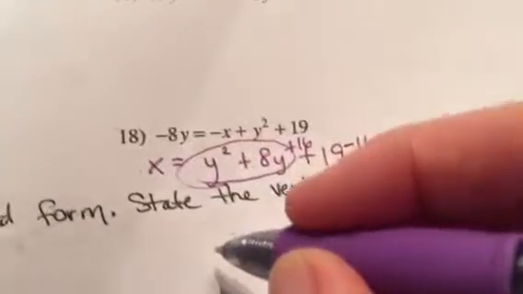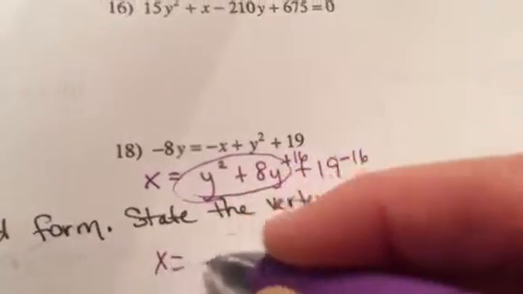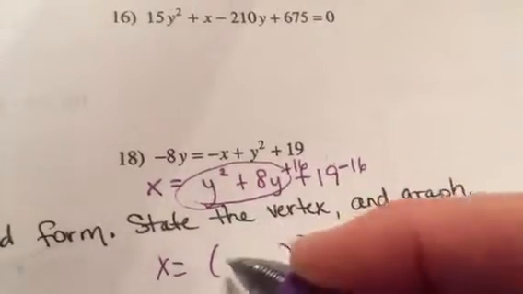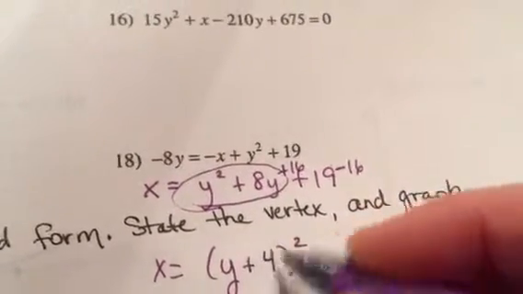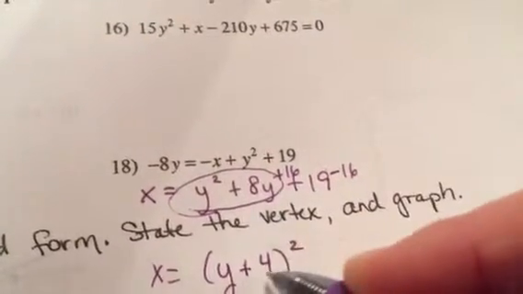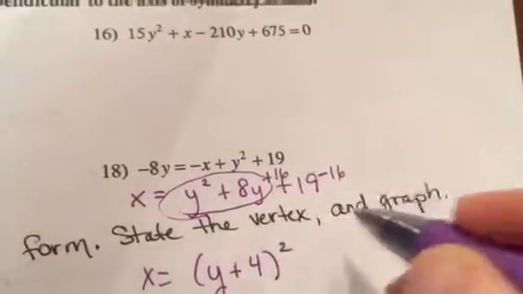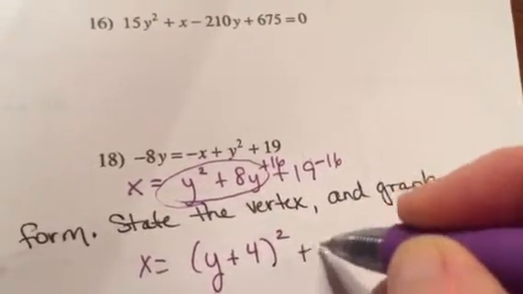Okay, so the whole reason we do that is we want to write this guy as something squared. So notice this is going to be y plus 4 because half of 8 is a positive 4. Or you can think 4 squared is 16. And 19 minus 16 is 3.